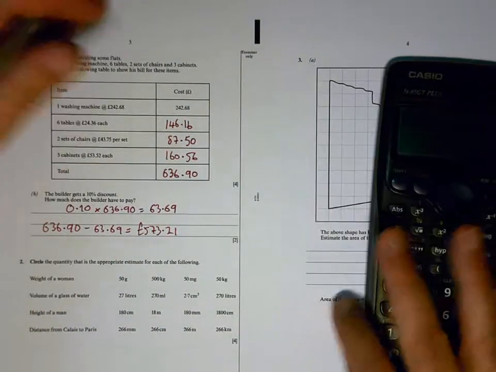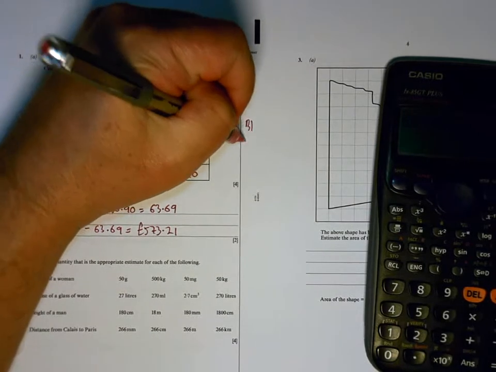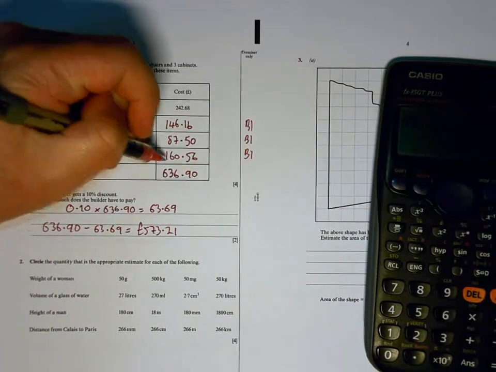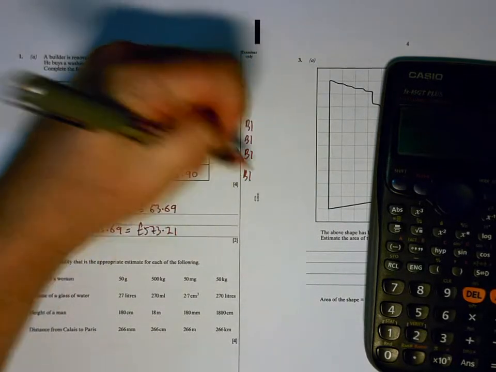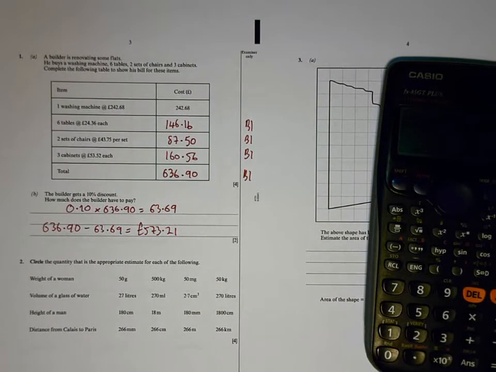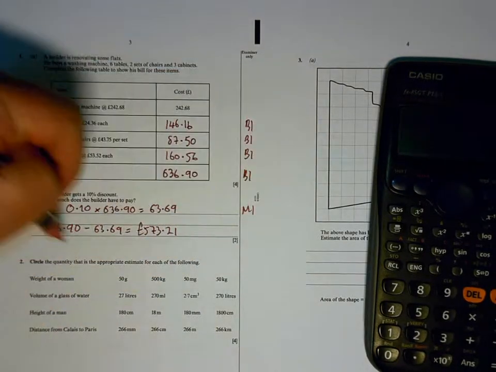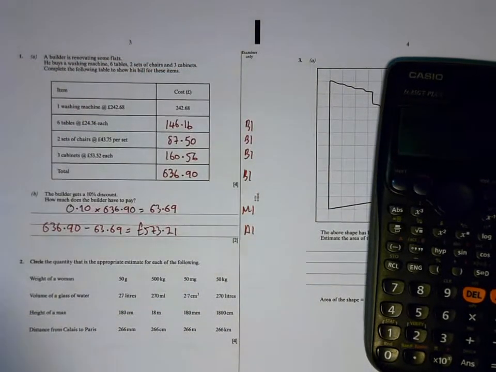So the marks for that, you get one for each of the parts of the bill and one for the total, and then you'd have one for the method of this and one for getting the right answer.